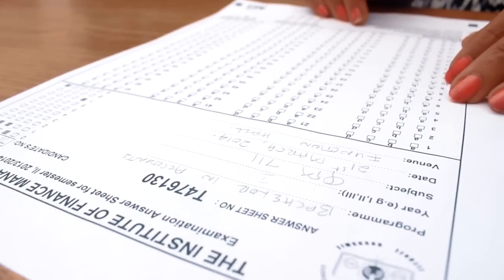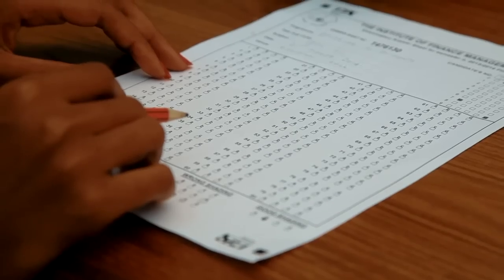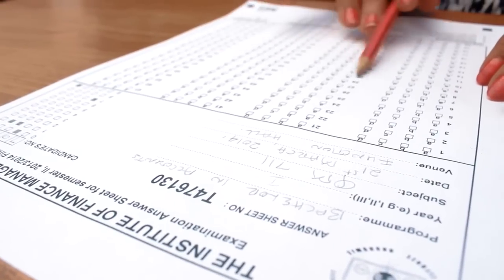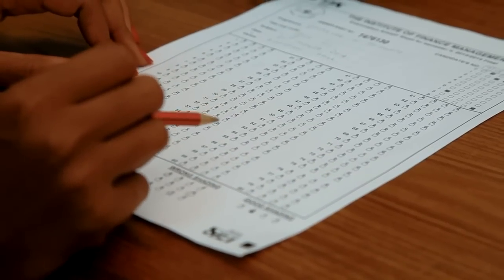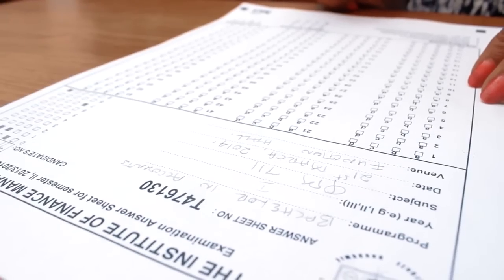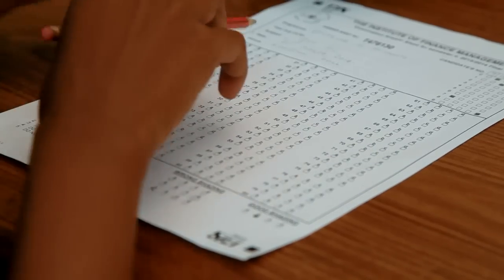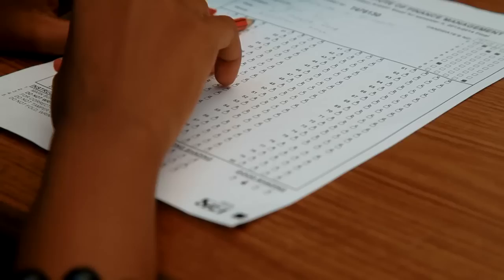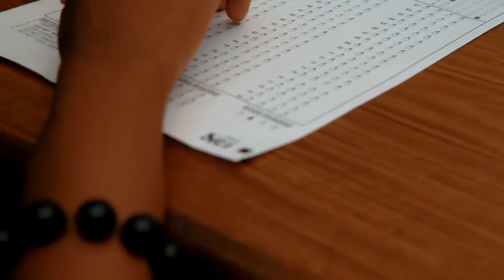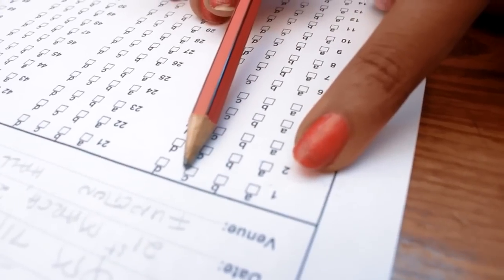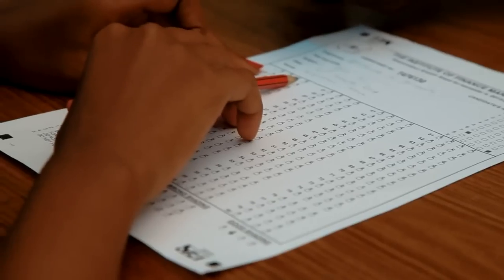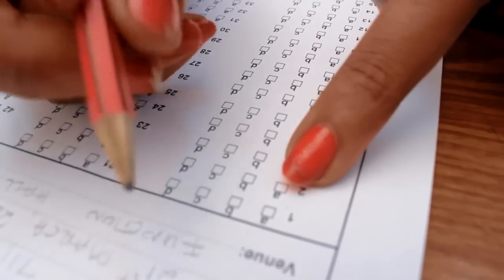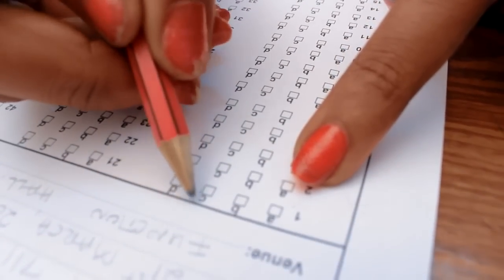For the answers, the middle part is used to identify the correct answer of a question. This, the middle part. For instance, if the correct answer for question 1 is C, then the box under the letter C in that row is shaded. Question 1, the answer is C, so the box below the letter C is shaded.